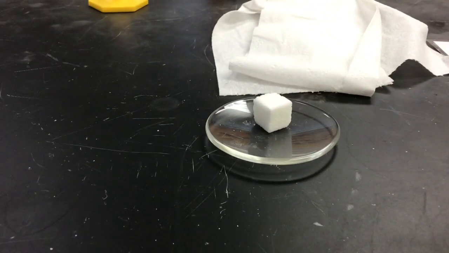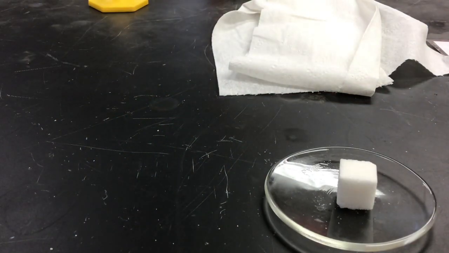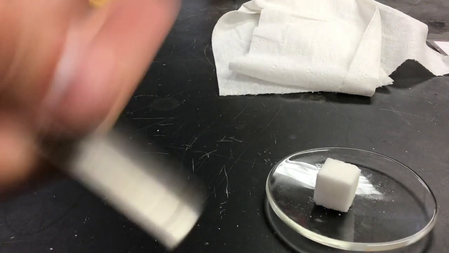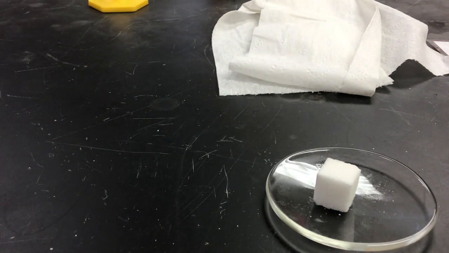Another example for us, if we think about our lowly sugar cube. Here we've got a cube of sugar. If I were to think about how I could start to describe it, again, I've got a solid at room temperature. We've got a cube. I could find its mass. If I said it was exactly 5 grams, 5 grams would be an extensive property. It would also be a quantitative property for our sugar cube in question.